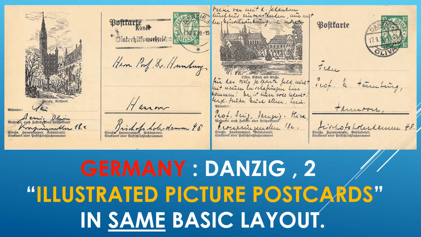Basically, what they're referring to are many of the Third Reich semi-postal stamps, where the additional value from the postage is then collected and used for winter aid works. The cancel on the right is a basic circular date cancel of Danzig.